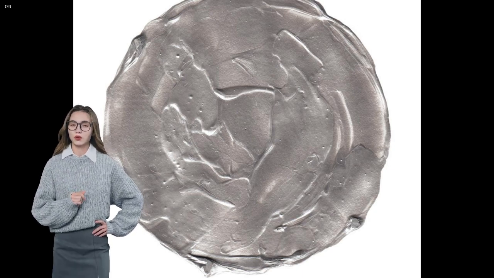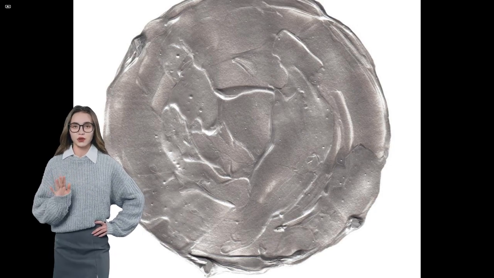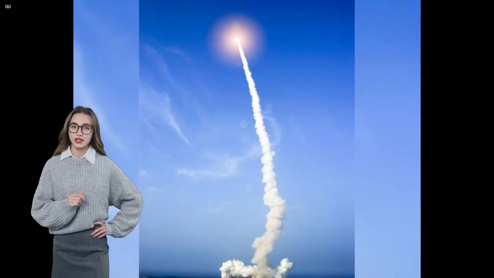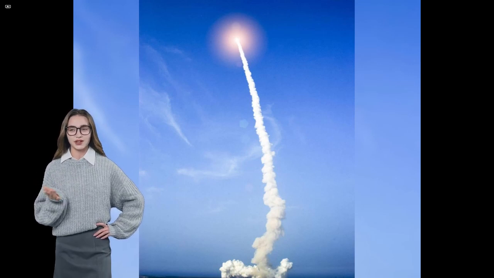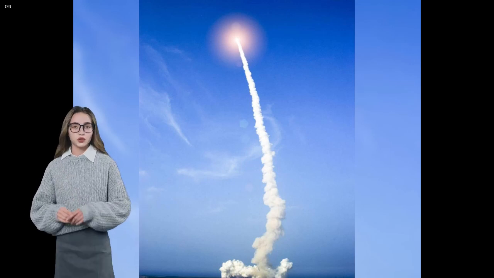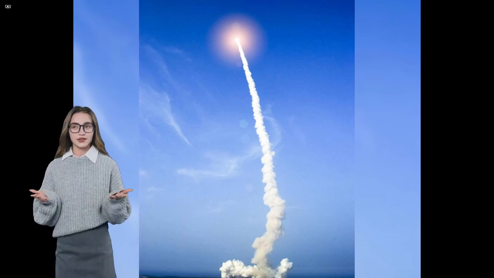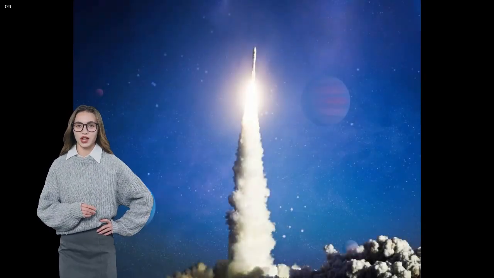The string or rope moves up and down while the wave travels along the length of the string or rope. Longitudinal waves, on the other hand, are waves where the particles of the medium vibrate parallel to the direction of wave propagation. An example of a longitudinal wave is a sound wave in air. Air particles vibrate back and forth in the same direction as the wave travels. Great job, Anna. You've provided clear examples for both types of waves.